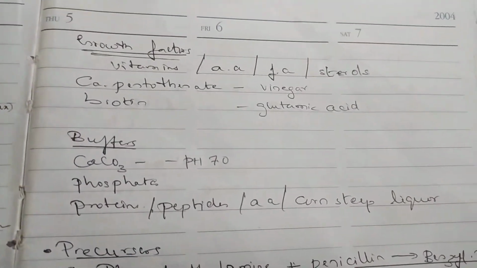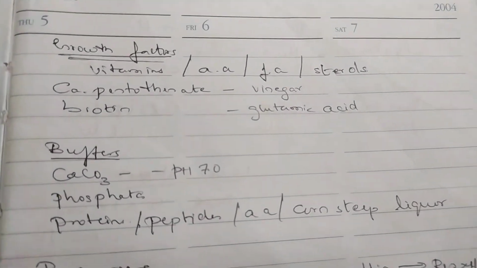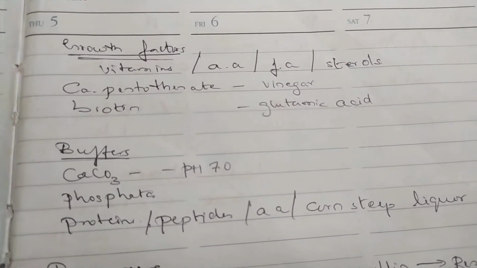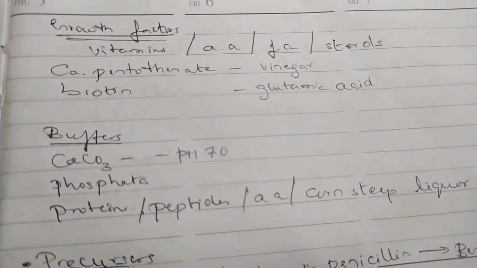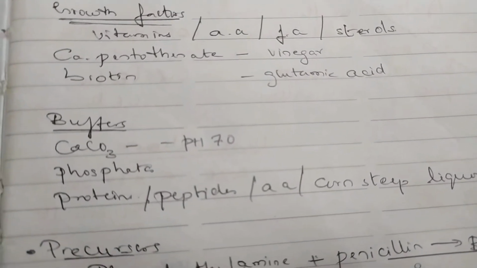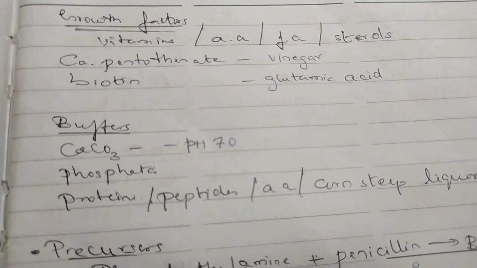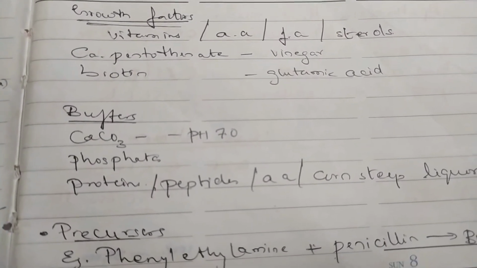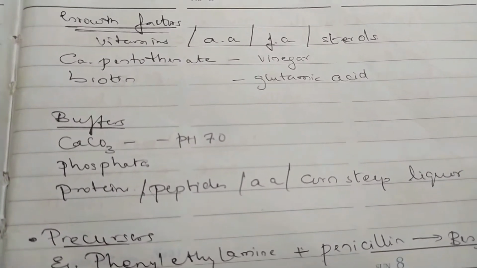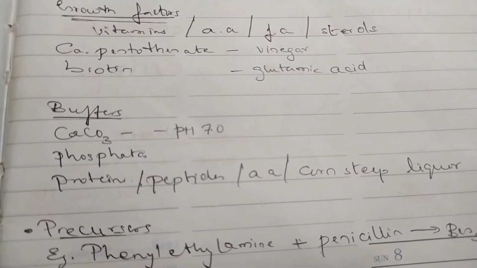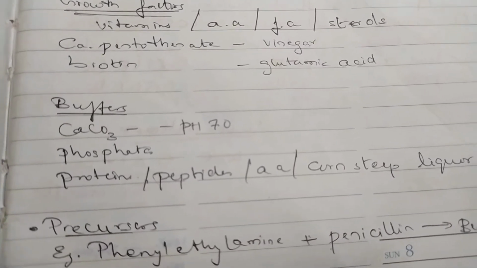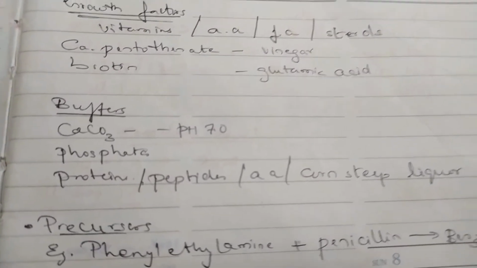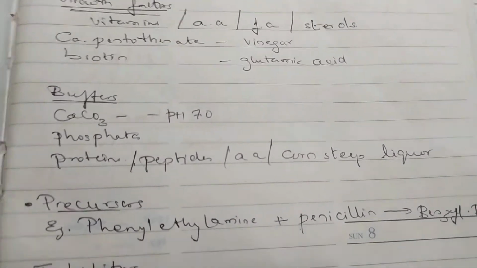And coming to growth factors: vitamins, amino acids, fatty acids. I told you these trace elements and growth factors are very much required for enzyme activities. They may act as enzyme activators like cofactors, right? Mainly they are used like calcium pantothenate, biotin. These are some of the growth factors. Buffers are also going to be added, like calcium carbonate, which maintains pH 7, then phosphates, then proteins, peptides, amino acids, corn steep liquor, they all act as buffering agents.